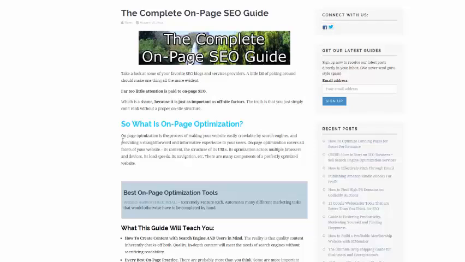So to start, what is on-page optimization? On-page optimization is the on-page portion of SEO, and it's the process of making your website crawlable by search engines and ensuring that your page ranks highly in those search engines. Now, on-page optimization alone is not going to allow you to rank highly in search engines, but a combination of on-page techniques and off-page techniques can have some pretty desirable results in the long term.